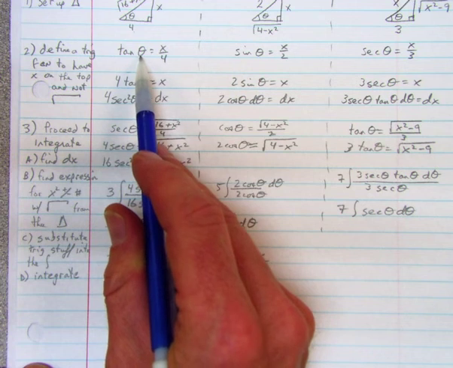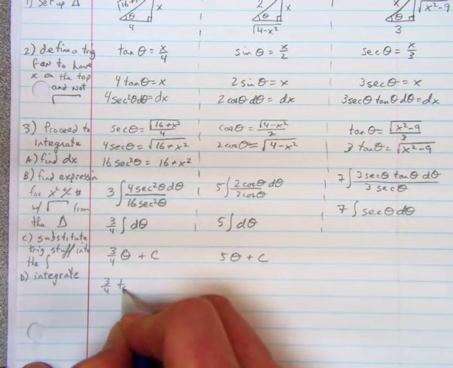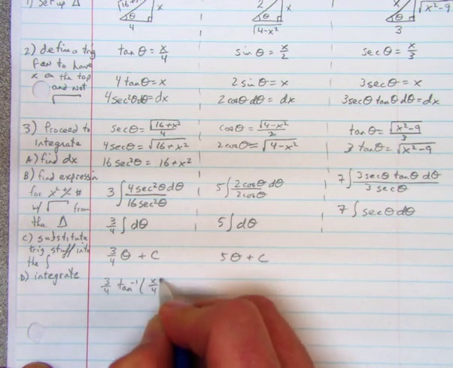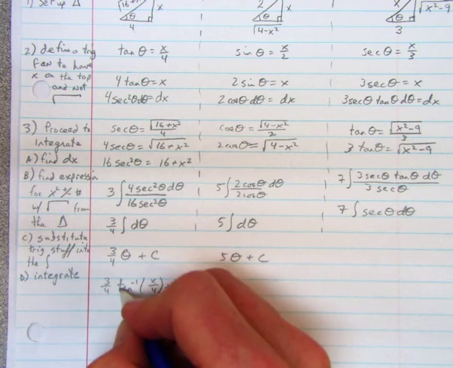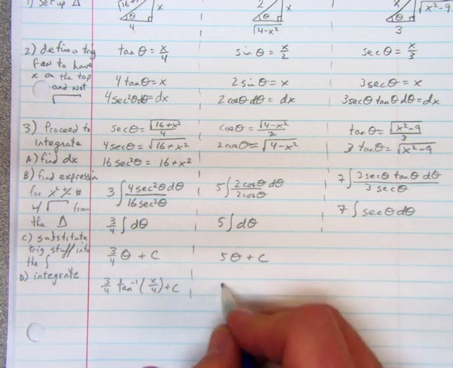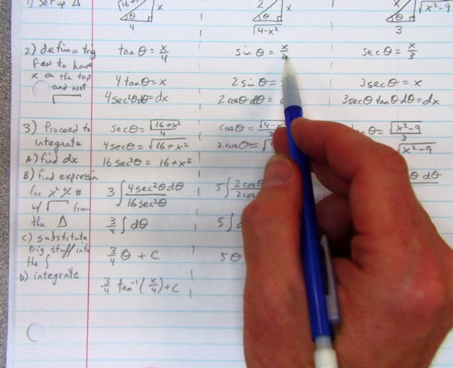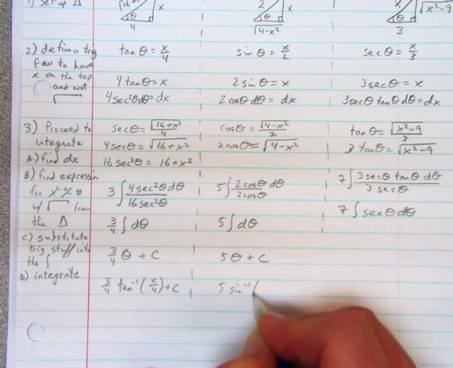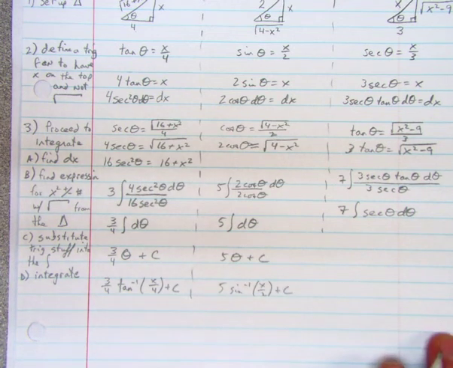So if we solve that equation for theta, theta will be the inverse tangent of x over 4. Now, we've done problems like that before. This has given us another method to do it, as well as we can now solve harder problems. What is theta in this one? We go back to sine theta equals x over 2. So theta equals the inverse sine of x over 2. And then plus our constant.